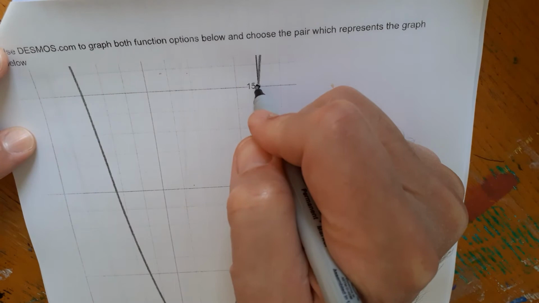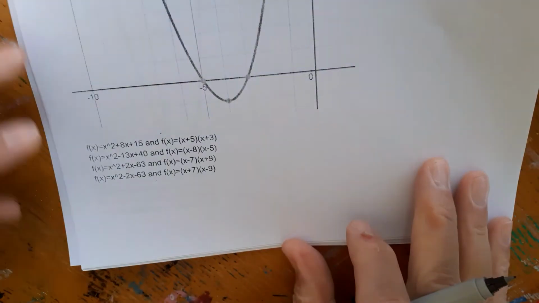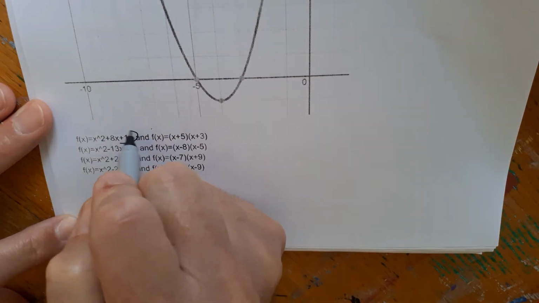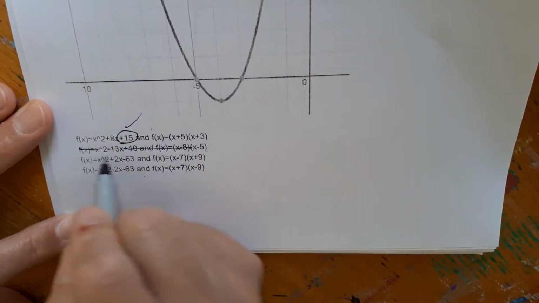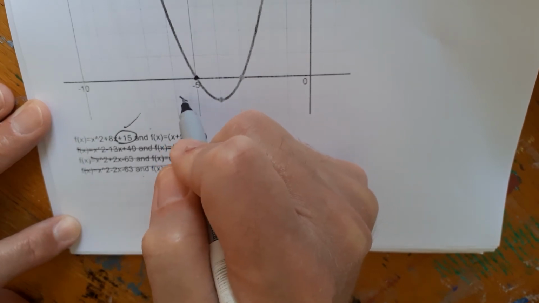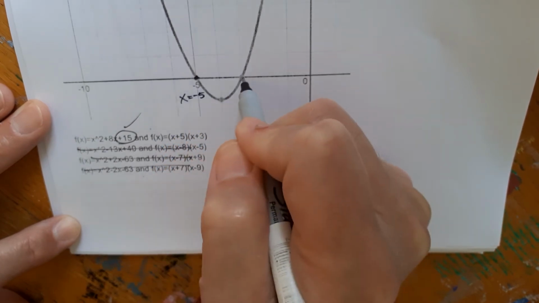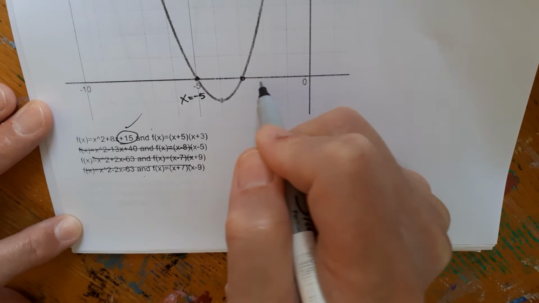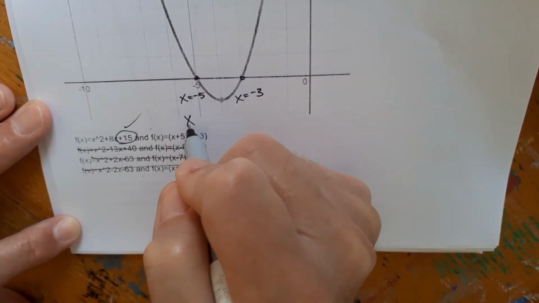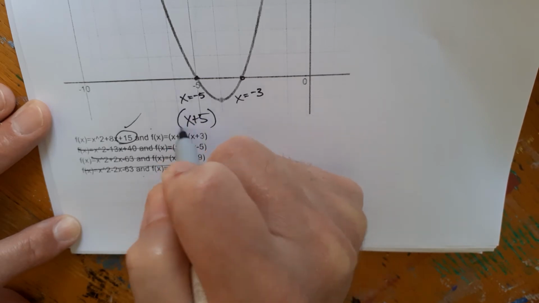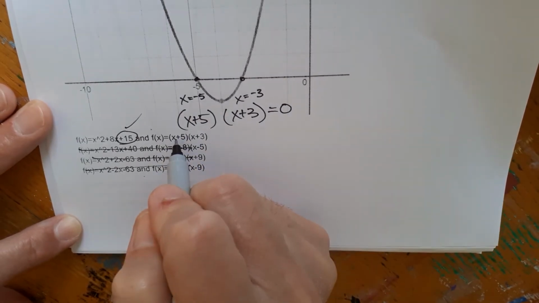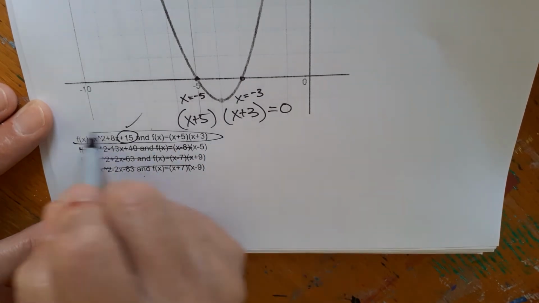So y-intercept of 15. Anything with a 15, a c equal to 15 here, a tail I call it, there you go. So I'm thinking this already, these are out already, but just to confirm, here's x equal to negative 5, and x equal to negative 1, 2, 3, x equal to negative 3. So reverse these for the binomial, so x plus 5 times x plus 3 equals 0. So x plus 5, x plus 3. Check.